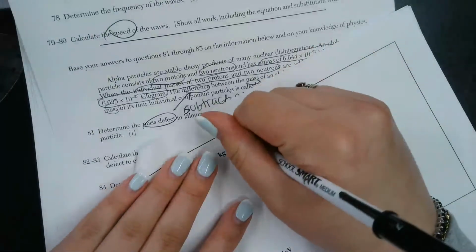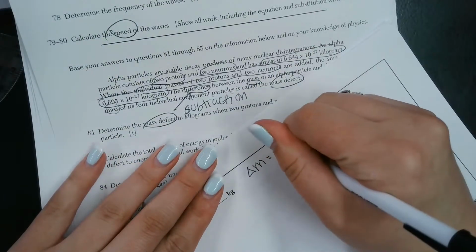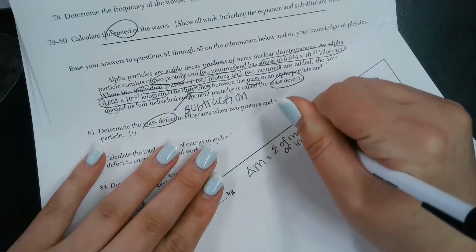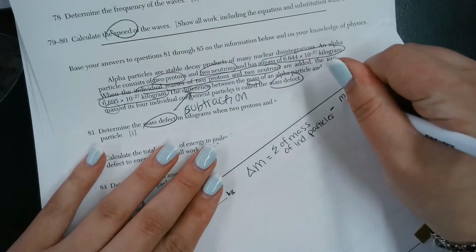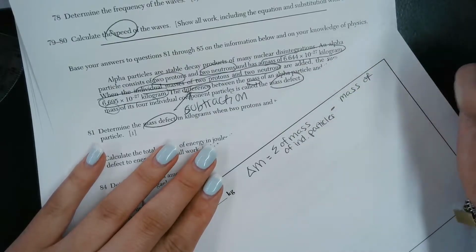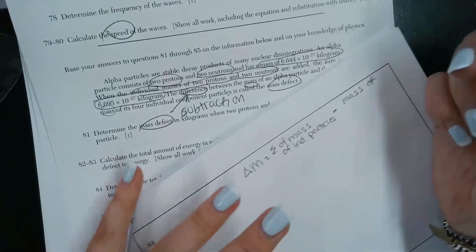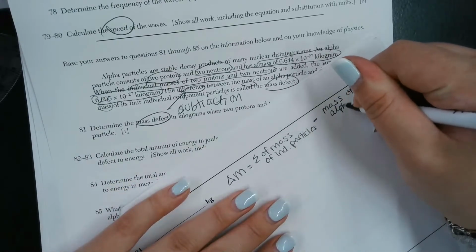Okay, so delta M is going to be the sum of the mass of the individual particles minus the atomic value, so the mass of the alpha particle.